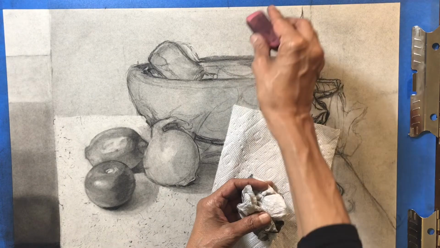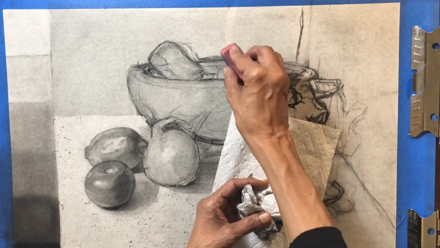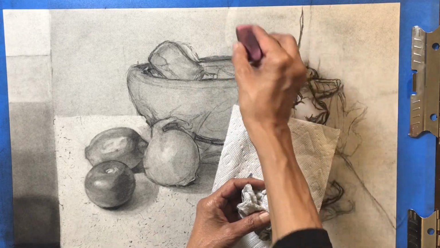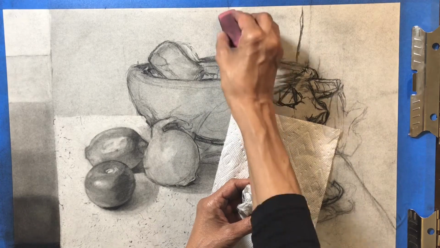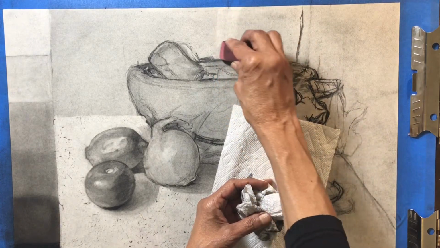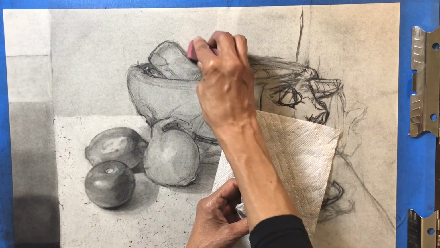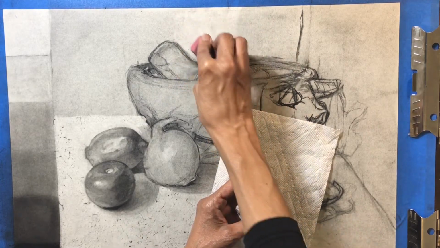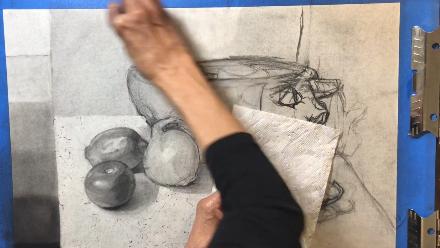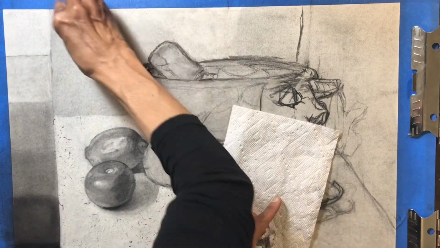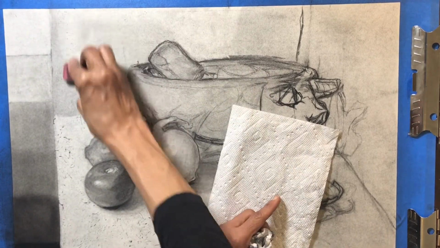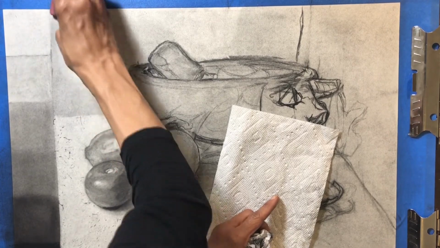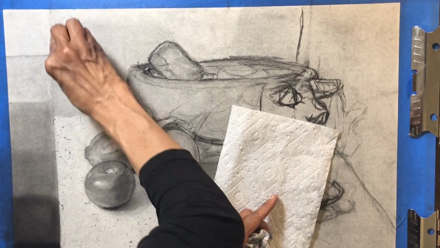If I look in through here, this is about where it gets a little darker because of the way the light is playing across the wall. And this wall surface is just slightly darker than the actual foreground because of the way the light is playing against the wall.